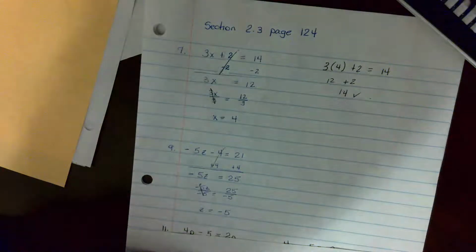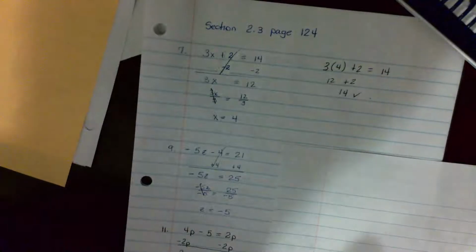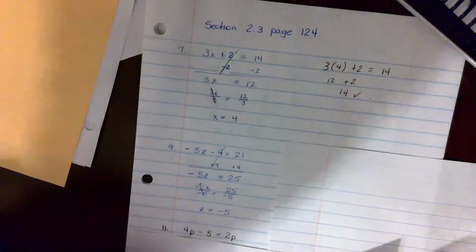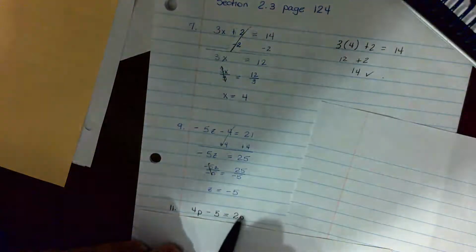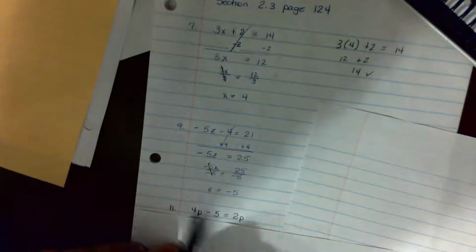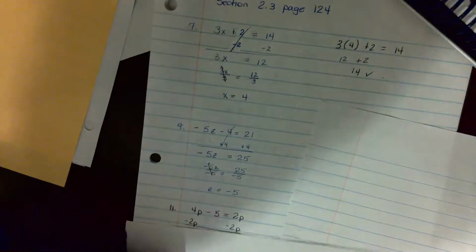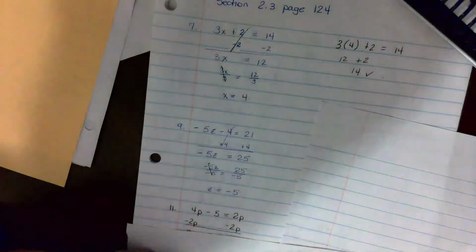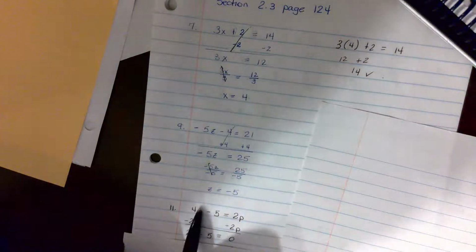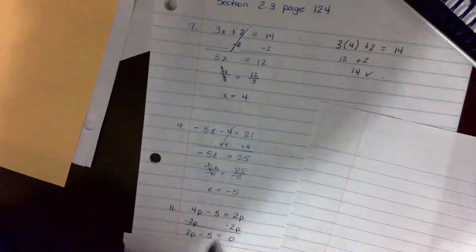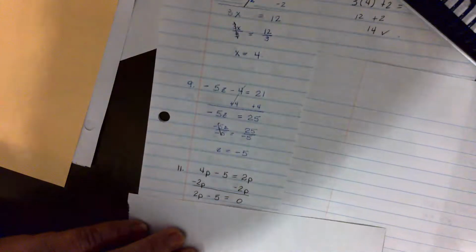Now, on number 11, I'm going to start by, this is the time where I don't have all my variables on the same side. So I want to move this 2p over here, and it's positive. That means I need to subtract it. And when I do that, on this side I'm going to get 2p minus 5, but on this side I'm going to get 0, because those two are going to zero out.